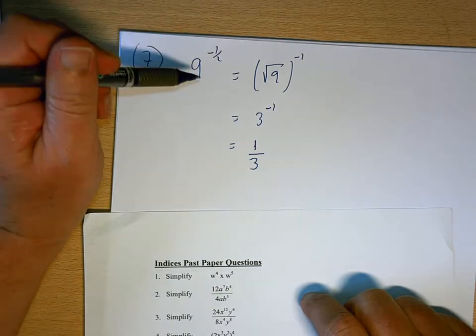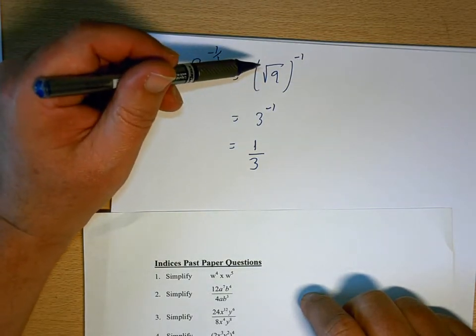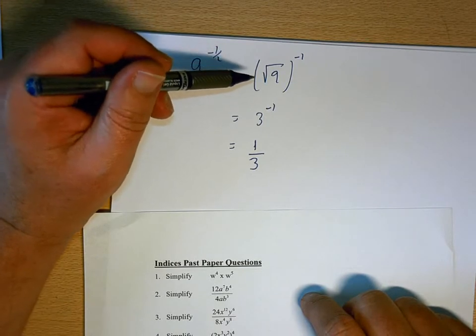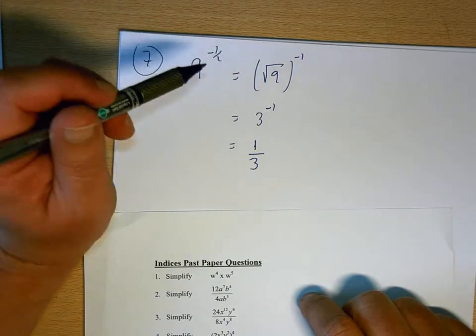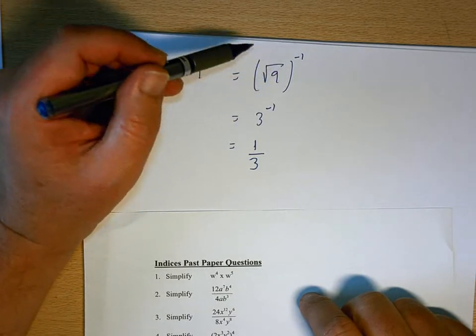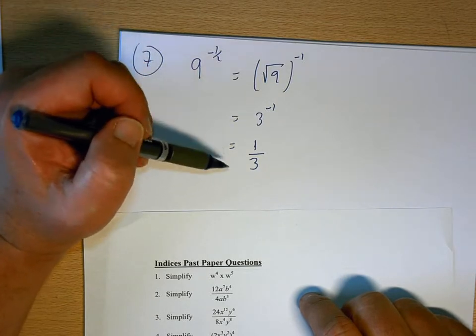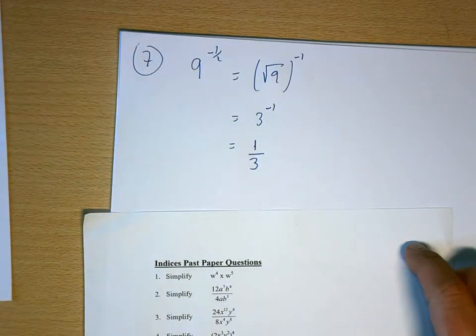Okay, so the fraction there with the 2 means it's a square root. You don't write the little 2. If you look in your calculator, it's just a square root, but it could be there. So square root of 9 I know is 3. Then I've got that minus 1 to deal with. The minus tells me it's 1 over to give me 1 over 3.